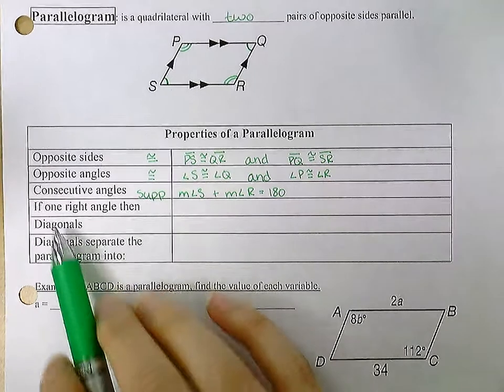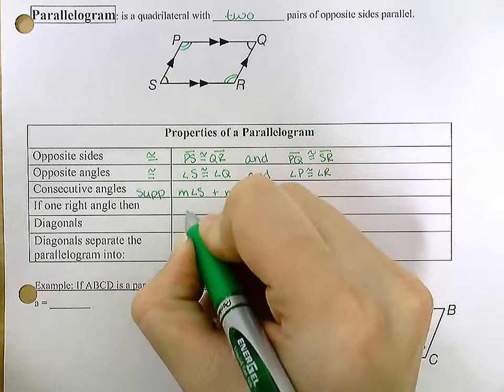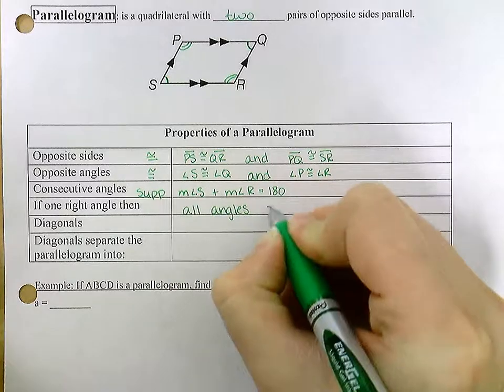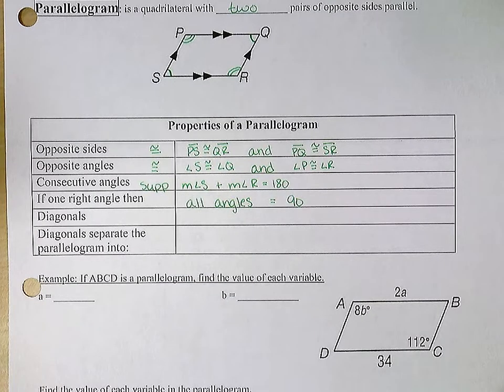Our next property: if you have one right angle, then all angles are right angles, so they all equal 90. If there's one right angle, all of them inside of a parallelogram will have to be 90 degrees.